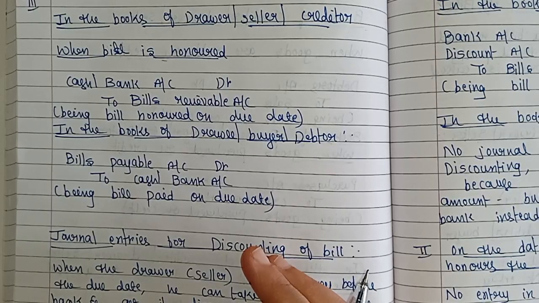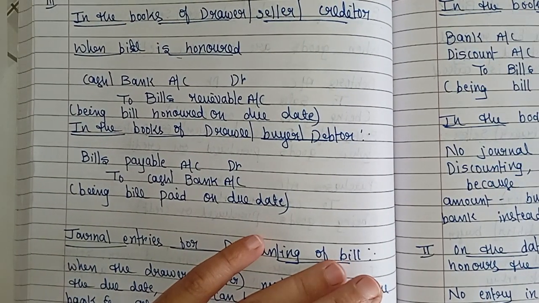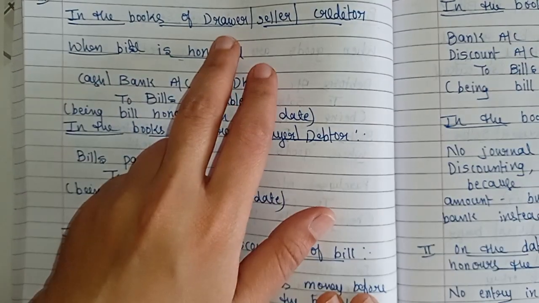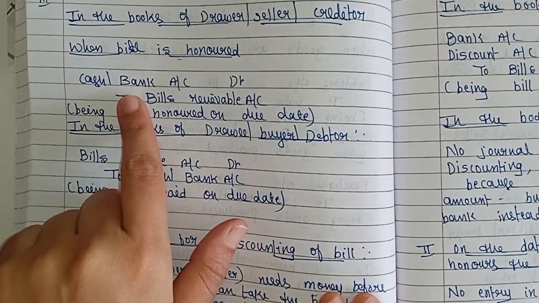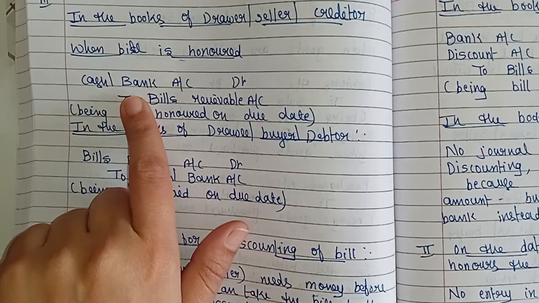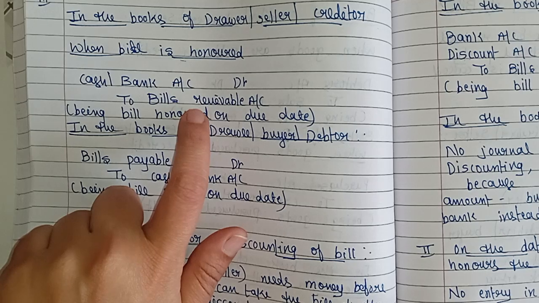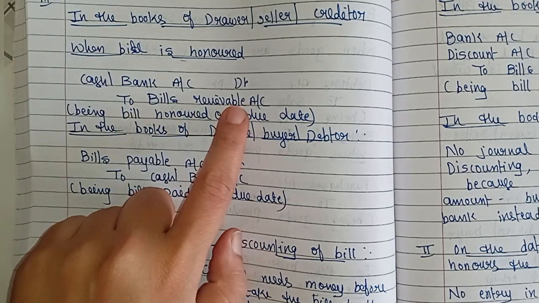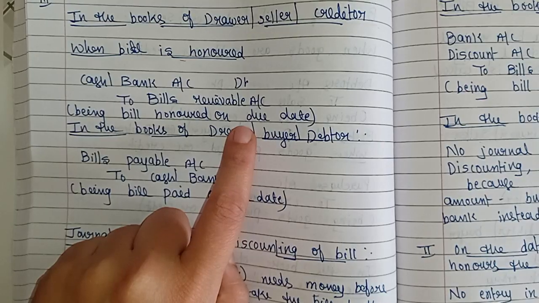So when the drawee pays the full amount, what is the journal entry in the books of drawer or seller or creditor? The journal entry is cash or bank account, debit what comes in. Cash comes to the drawer. To bills receivable account, credit what goes out. This is the real account. So, being bill honored on due date.